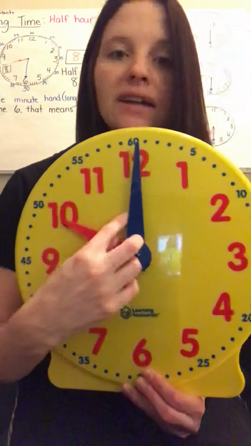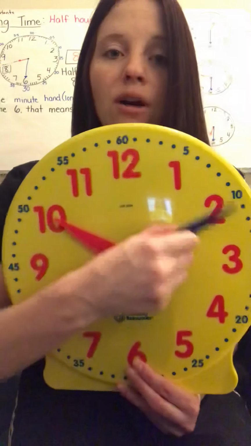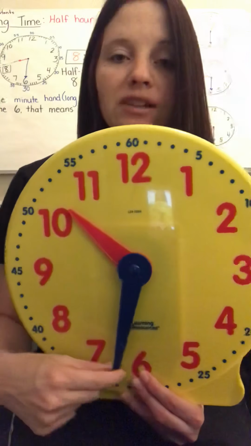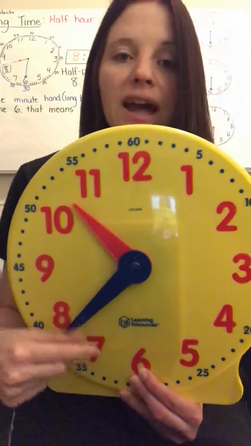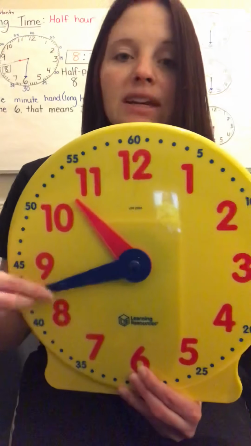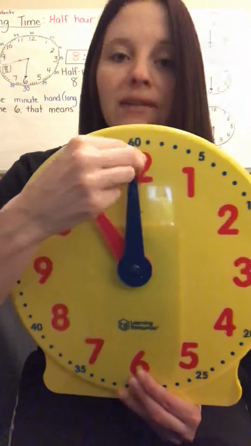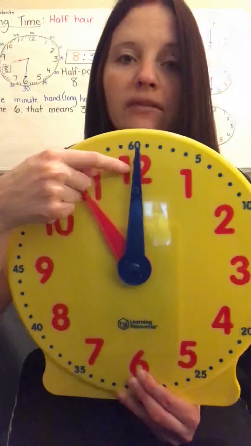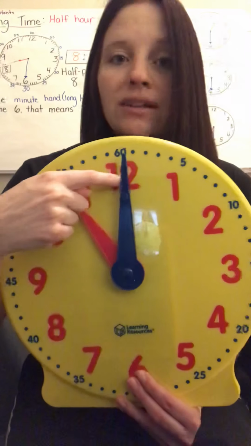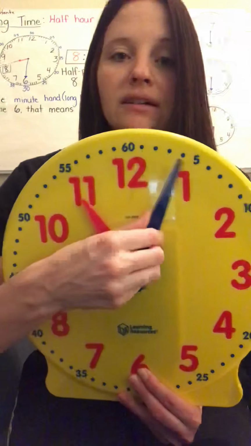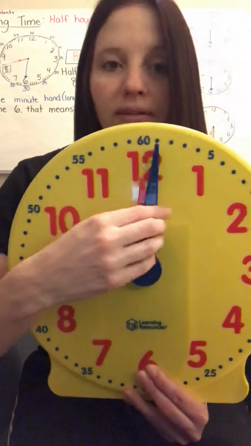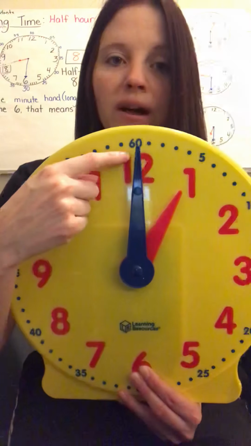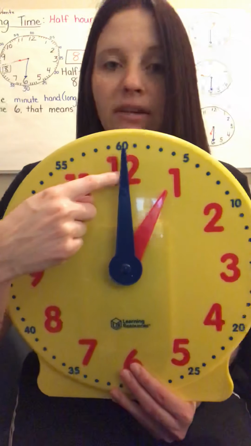And notice our hands, they don't stay still on the clock. They're always moving. And as the minute hand is moving, the hour hand is moving as well to get closer to the next hour. So it was 10 o'clock, now it's getting closer, so it can be 11 o'clock. And we've talked about whenever our minute hand's at the 12, it's our o'clock, or we put the 00. So we have 11 o'clock. We have 12 o'clock. 1 o'clock. So whenever our minute hand's at the 12, we do our o'clock or our 00.